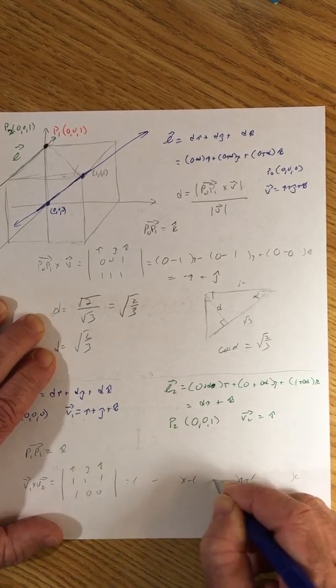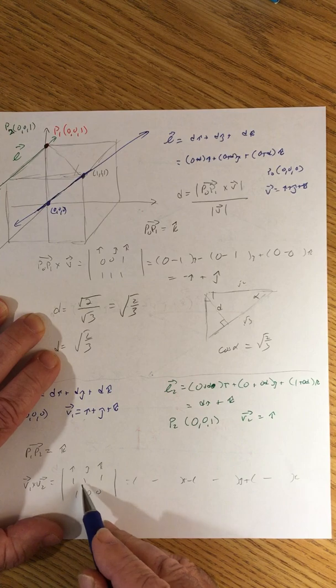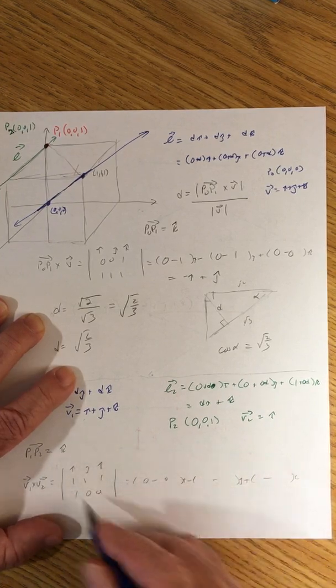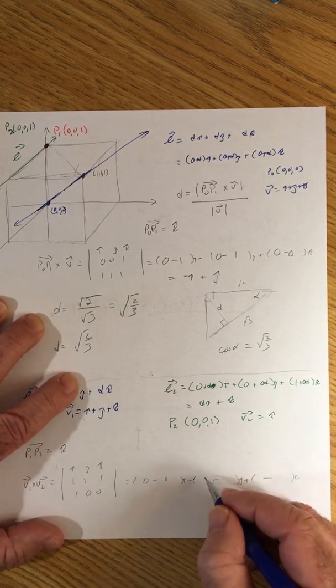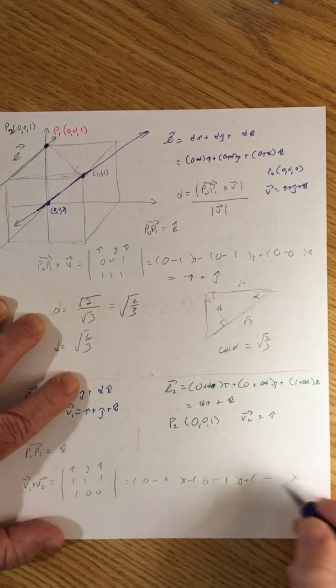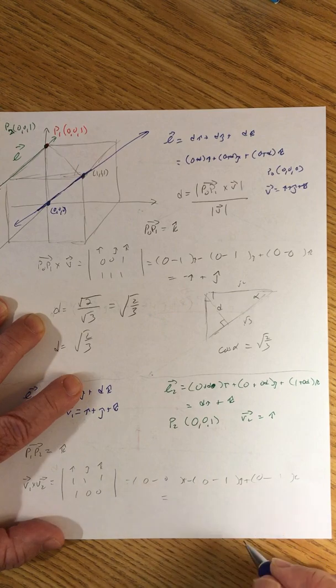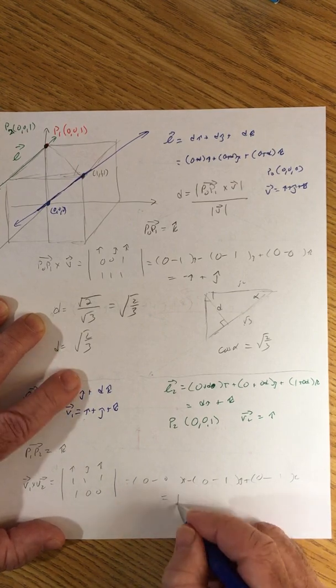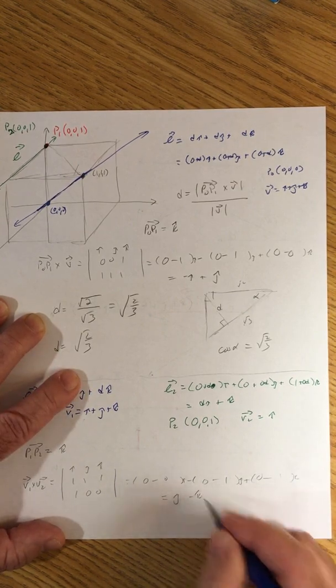Same process every time. 0 in both cases, 0 minus 1, 0 minus 1. All right, so this is the opposite of that, so that's J minus K.